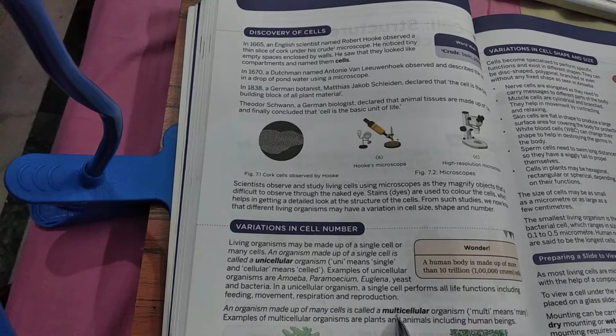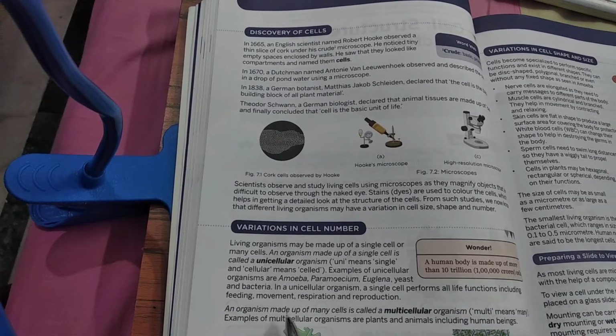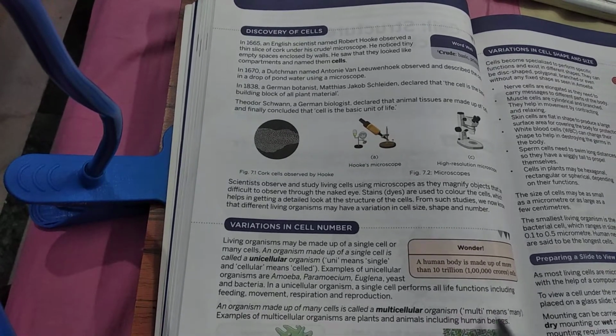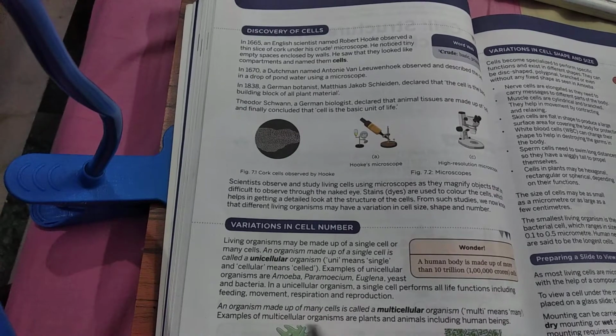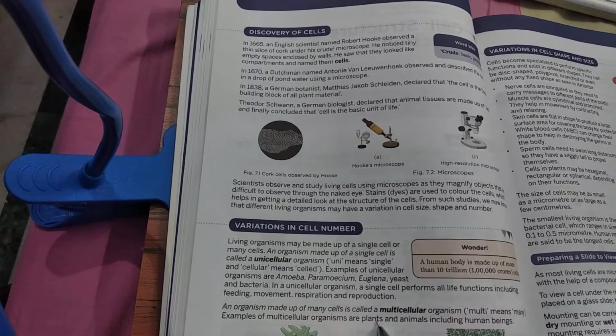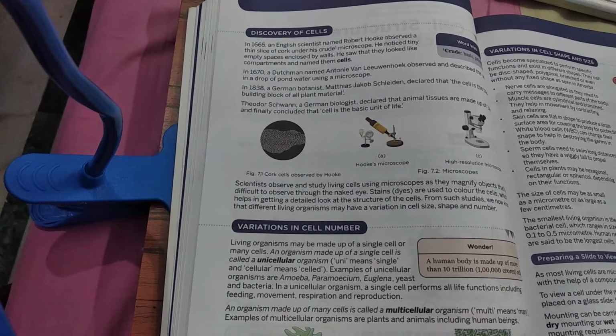Now we'll come to multicellular organism. An organism which is made up of many cells is called a multicellular organism, where multi means many. और examples क्या है हमारे multicellular organism के? Plants and animals including human beings.